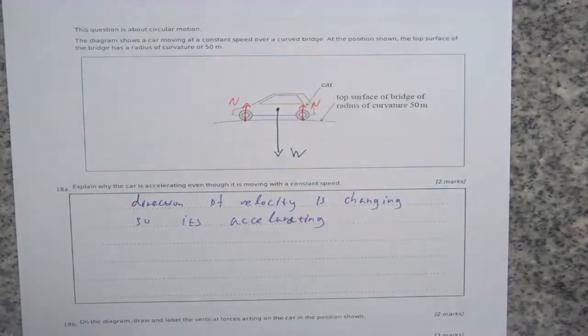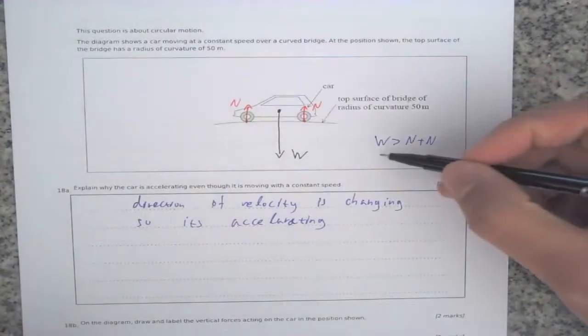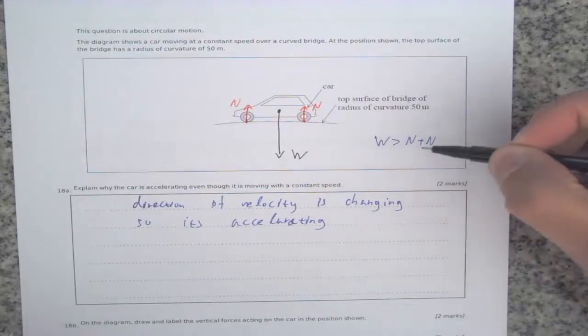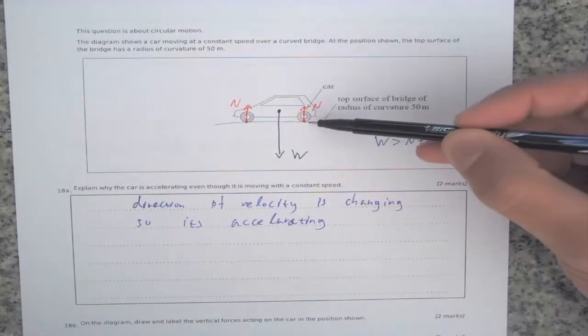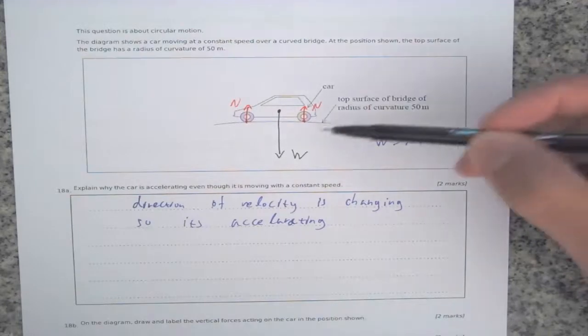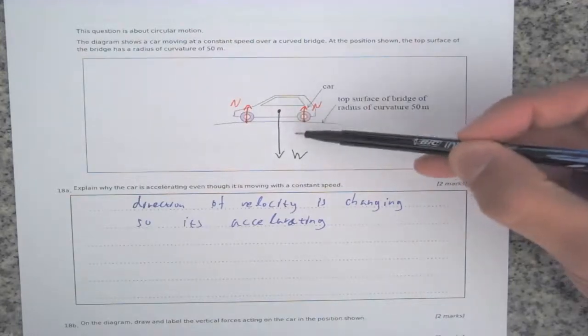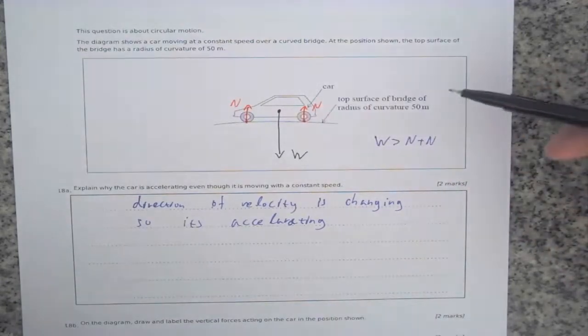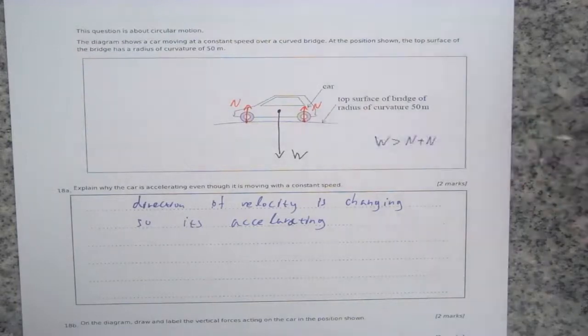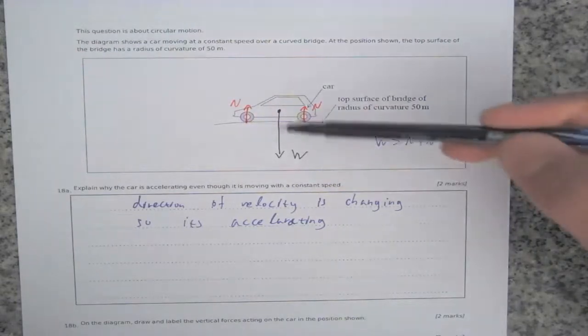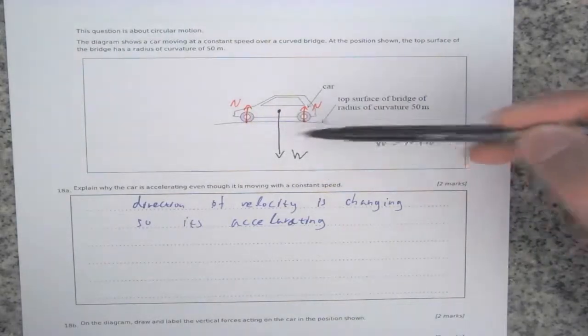Now you know that W needs to be bigger than both of the normal forces, because you have to have a net force downwards to create the centripetal force for your object to move in circular motion. So be careful with the size of the arrows here.